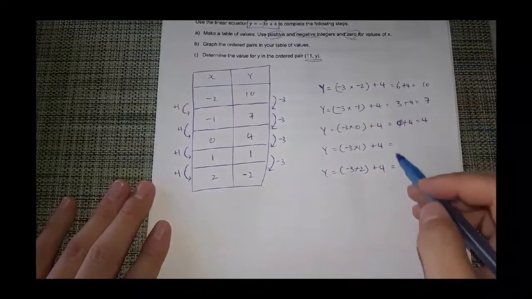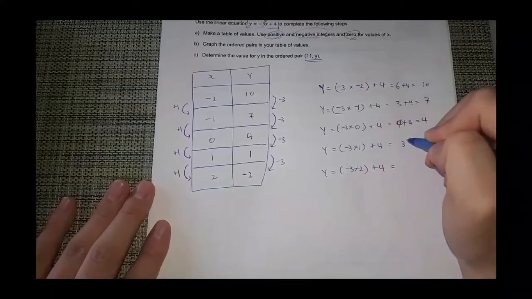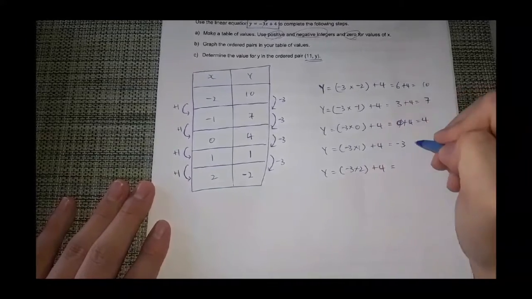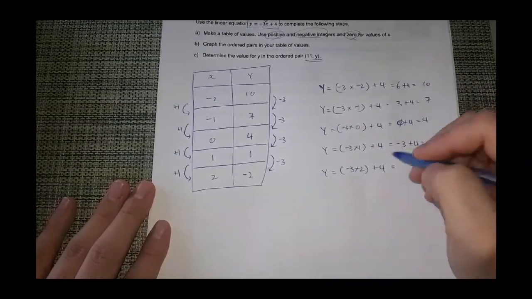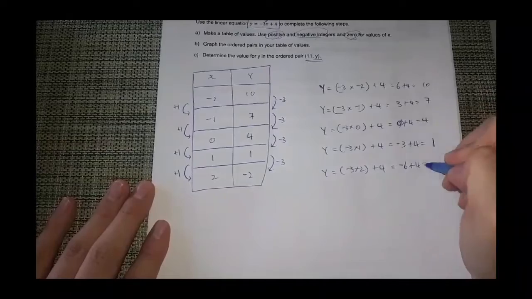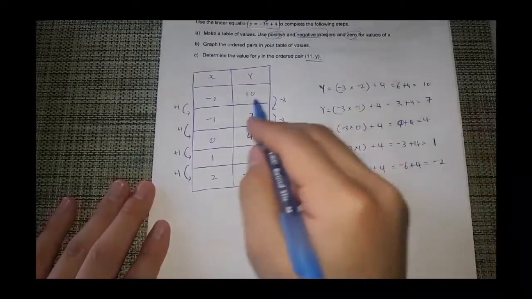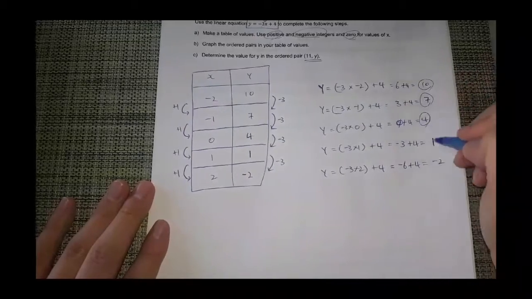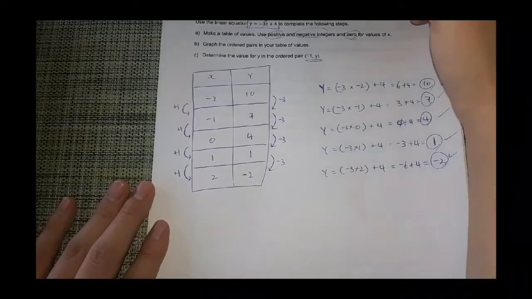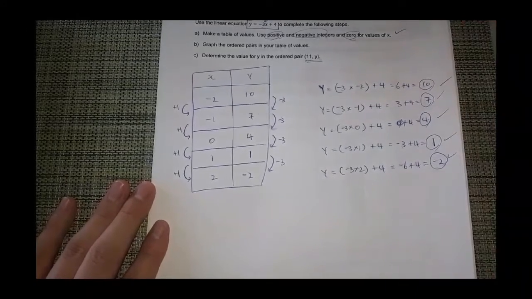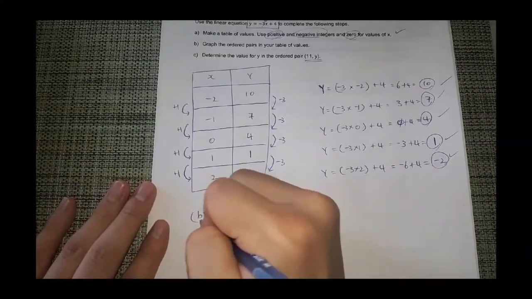Double check using our substitution. 3 times 1 is 3, but negative and positive, if you multiply different signs, that becomes negative. Then add 4, gives you 1. Negative 3 times 2 gives you negative 6, plus 4 gives you negative 2. So as you may notice, these are all matching: 10, 7, 4, 1, negative 2. They are all matching. So we just created a table. Part A is done.